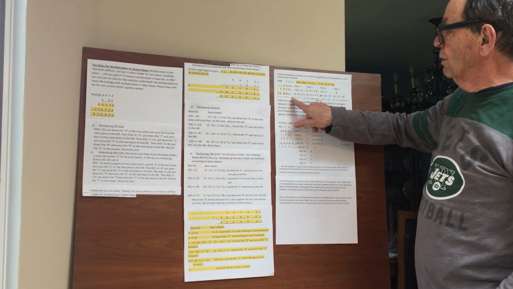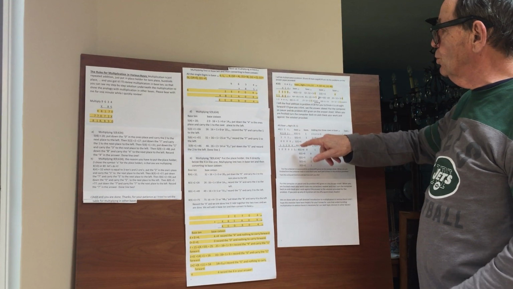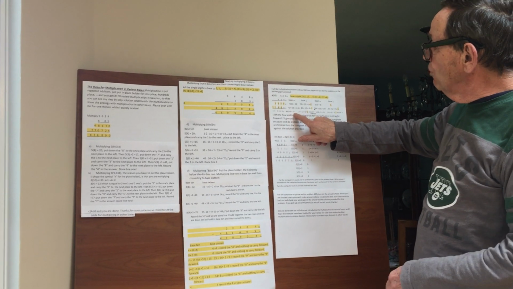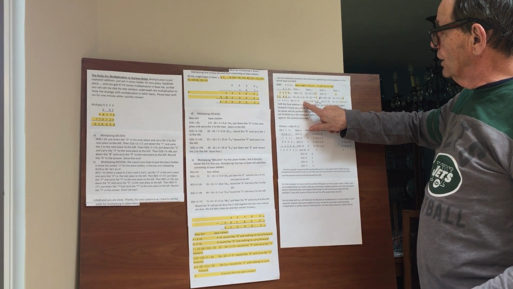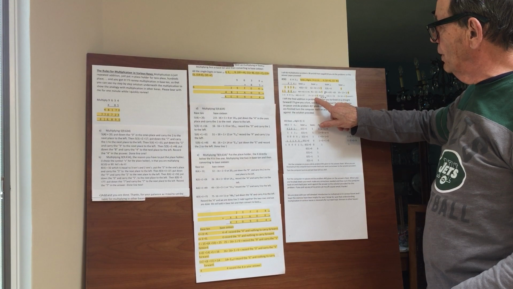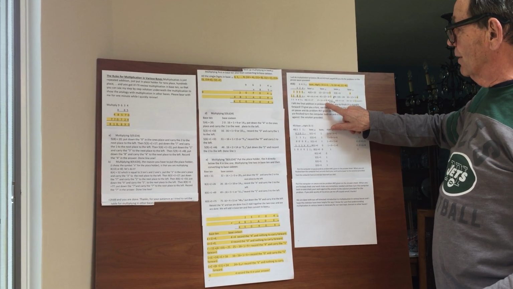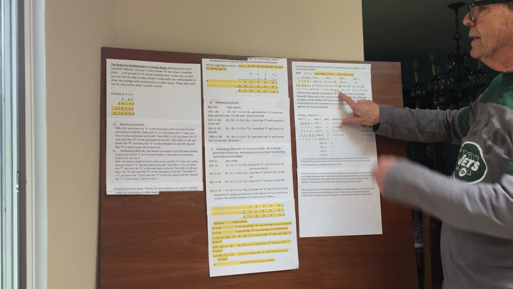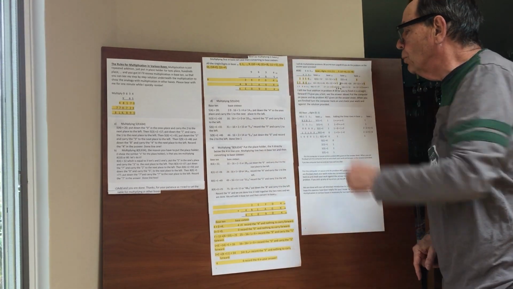Okay, let's do it. 4 times 6 is 24. Plus the 3 we carried forward gives us 27. And 27 divided by 12 gives you 2 remainder 3. Put down the 3. There's nothing else to carry. Write down the 2. There's the 2 and the 3.